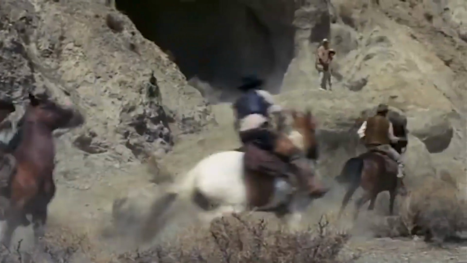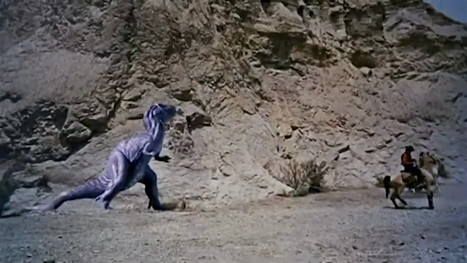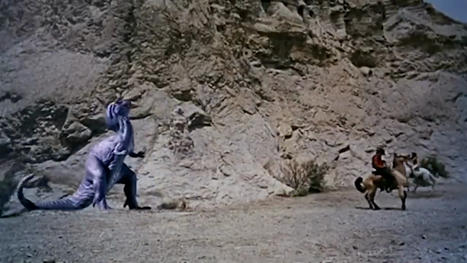The Valley of Gwangi is a sci-fi western film released in 1969. Directed by Jim O'Connolly with stop-motion animation by Ray Harryhausen, the film is notable for its groundbreaking special effects, which combine stop-motion animation with live-action footage. The film stars James Franciscus, Gila Golan, and Richard Carlson.